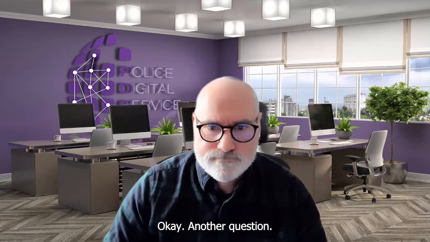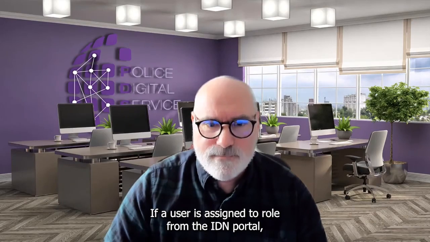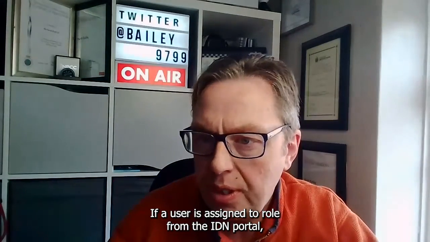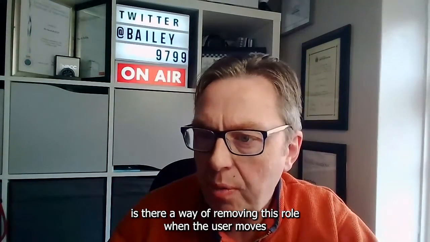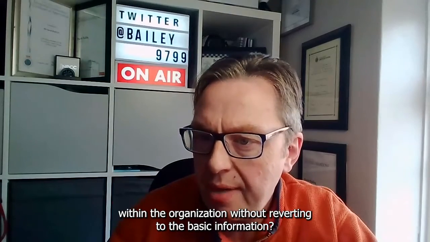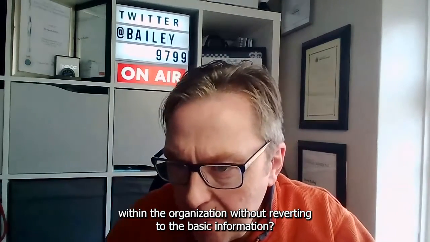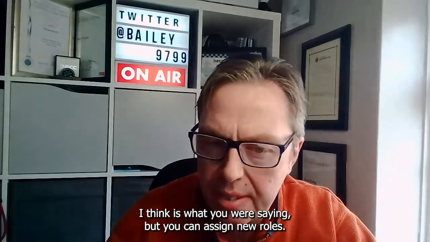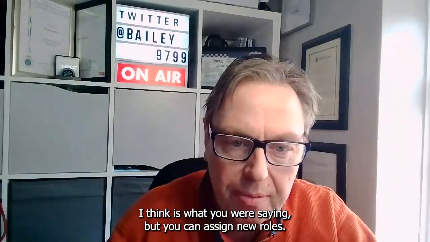Okay. Another question here might be a little bit similar. If a user is assigned a role from the IDN portal, is there a way of removing this role when the user moves within the organization without reverting to the basic information? I think is what you were saying, but you can assign new roles.